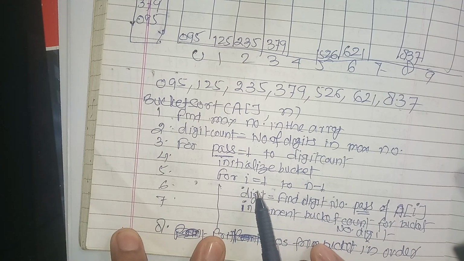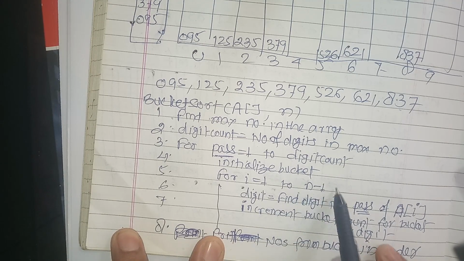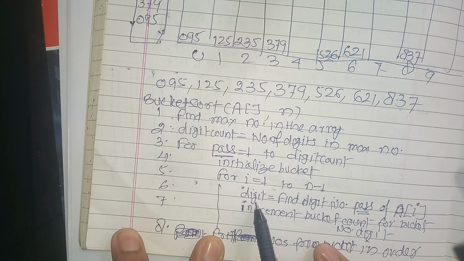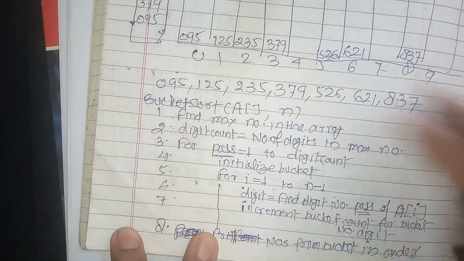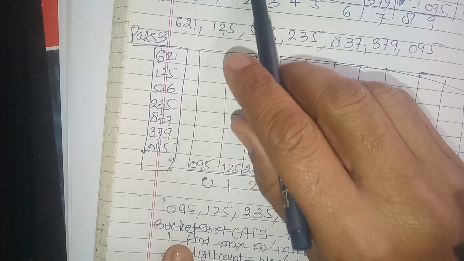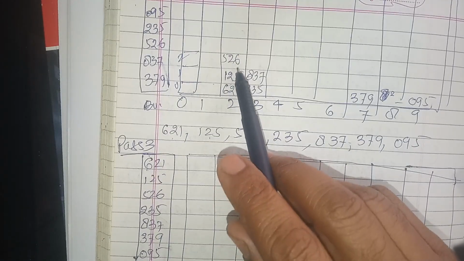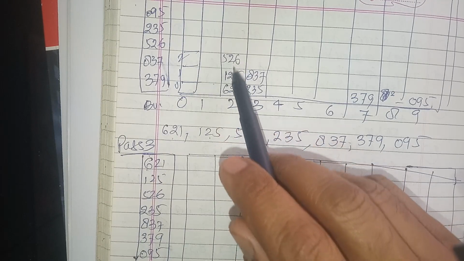So after that, for I is equal to 1 to n minus 1, that is number of digits minus 1, so we will find the digit number for pass number I. So if pass number 1 is there, so we will find digit number 1. Based on digit number 1, we will store the number into buckets. If pass number 2 is there, then we will find the second digit similarly. Then increment the bucket counter also, because you have seen that more than one values may be stored in the same bucket. So we have to maintain the counter for this also.